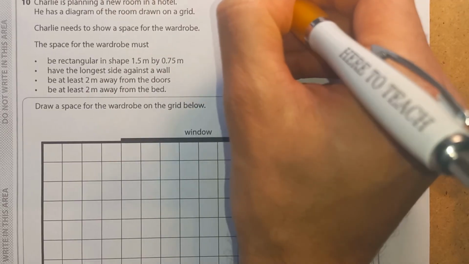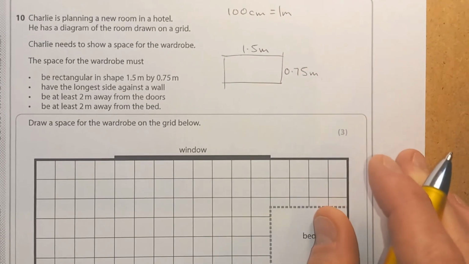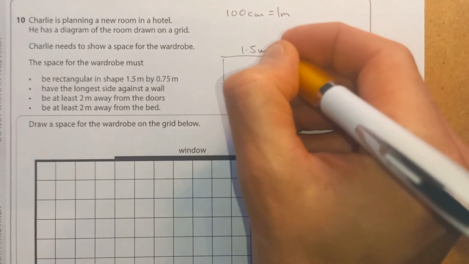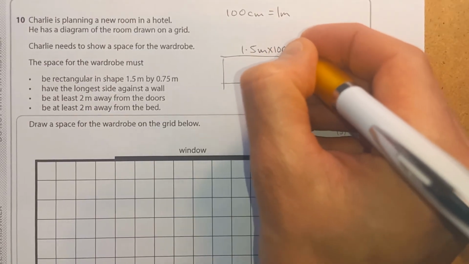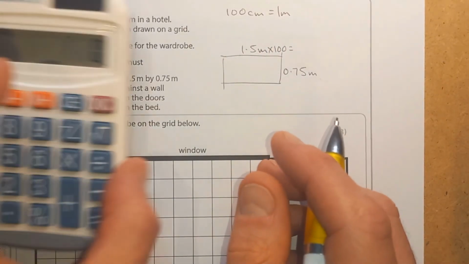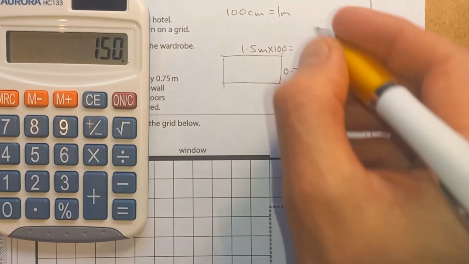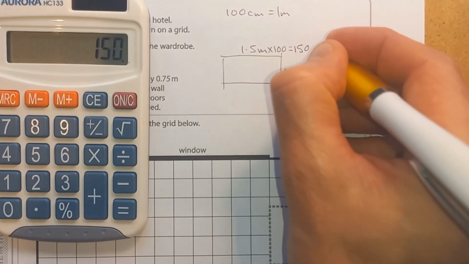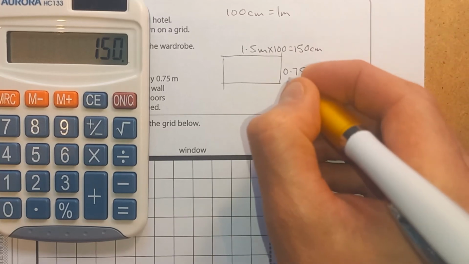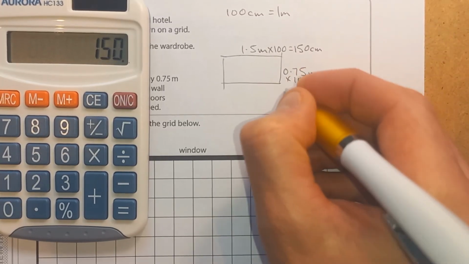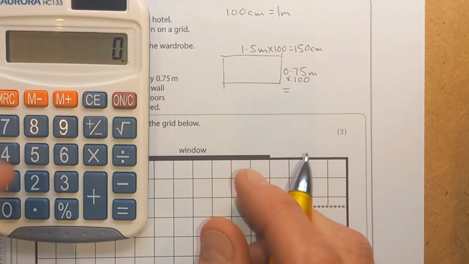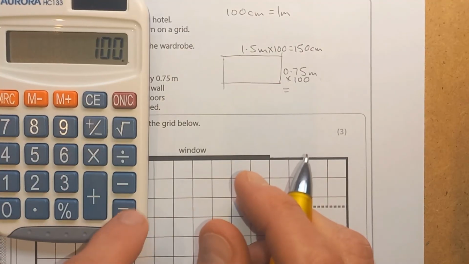I know that we've got 100 centimetres in 1 metre. So if I multiply that by 100, it should give me the length in centimetres. So 150 centimetres. And the same with this one. Multiply it by 100. So we've got 0.75 times 100.